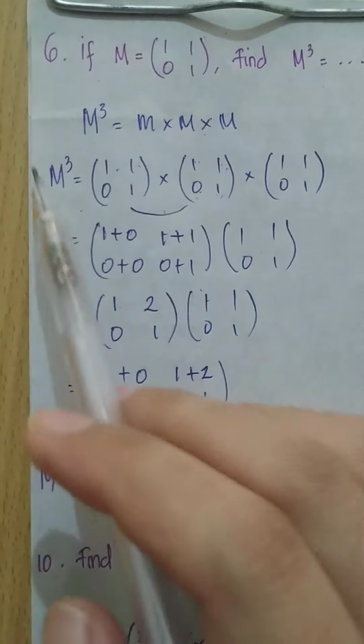So 1 times 1 is 1. 1 times 0 is 0. 1 times 1 is 1 plus 1 times 1 is 1. Next one is the second row. 0 times 1 is 0. 1 times 0 is 0. Then 0 times 1, 0, plus 1 times 1 is 1. Then we got 1 plus 0, 1. 1 plus 1, 2. 0 plus 0, 0.